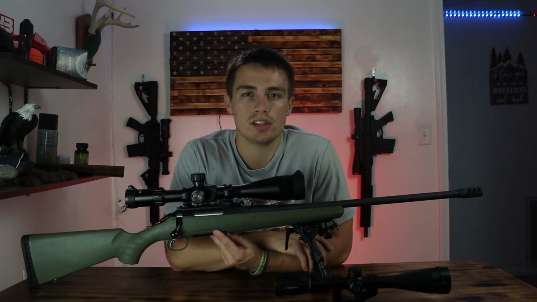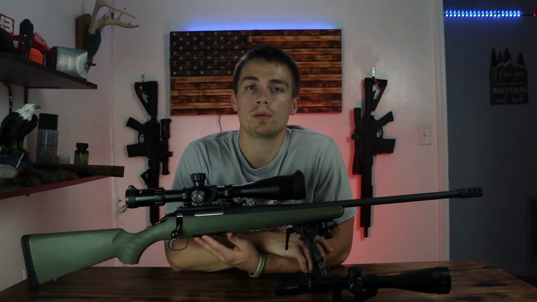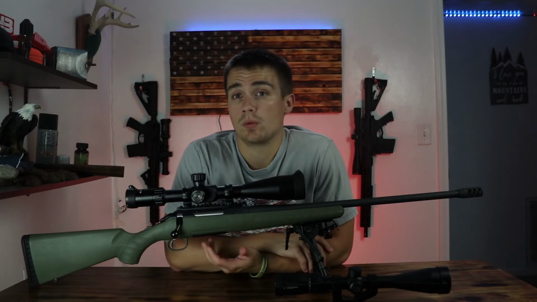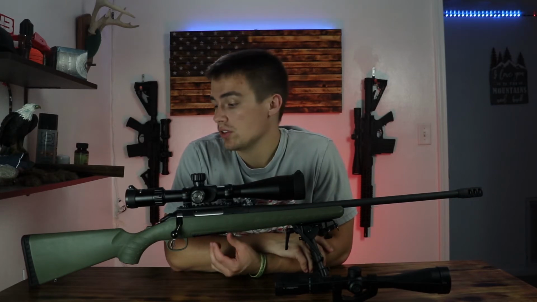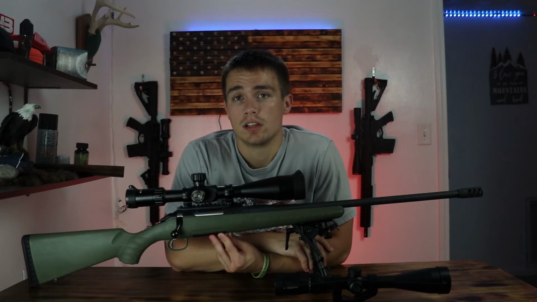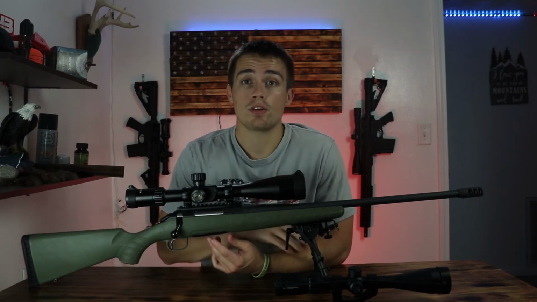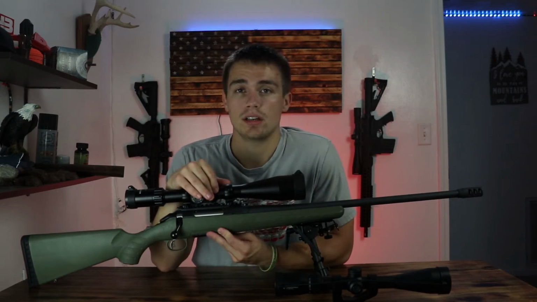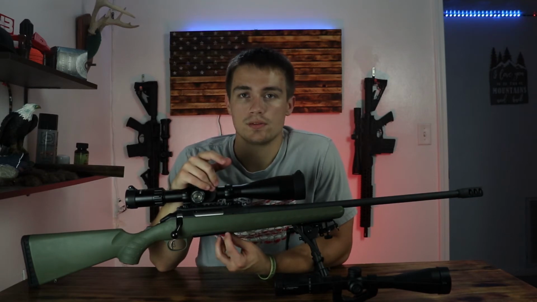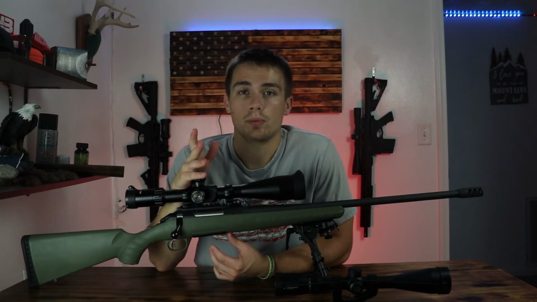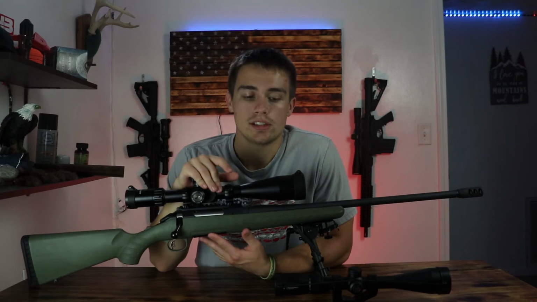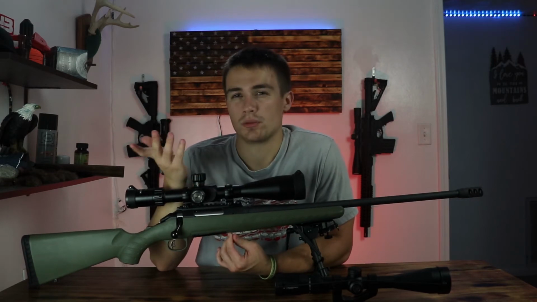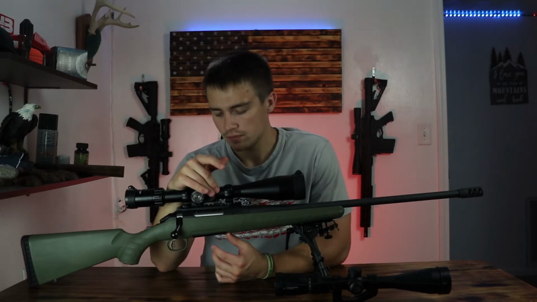It's really easy to make adjustments with the first focal plane scope. You never have to think about what you're using it for, and usually it's longer range stuff. Not saying second focal plane can't be used for long range. I have a Vortex Viper, and it's second focal plane, and it works great for long range. It's just about what you're really comfortable with.